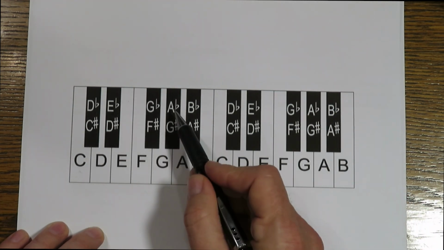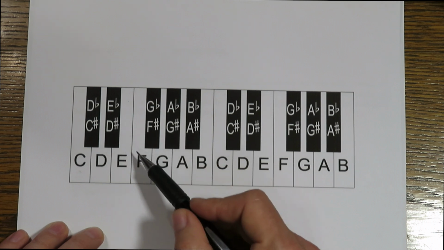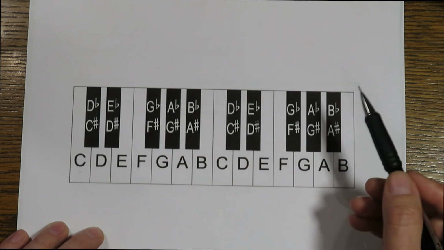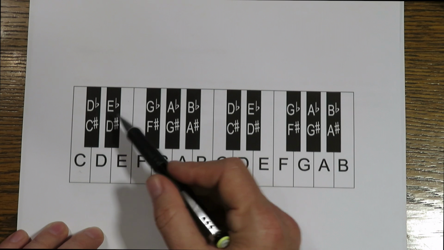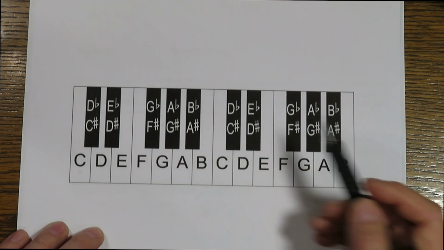So E flat to A flat is a perfect fourth. 1, 2, 3, 4. E flat to B flat would be a perfect fifth. 1, 2, 3, 4, 5. Okay.